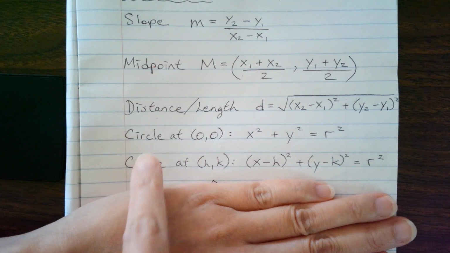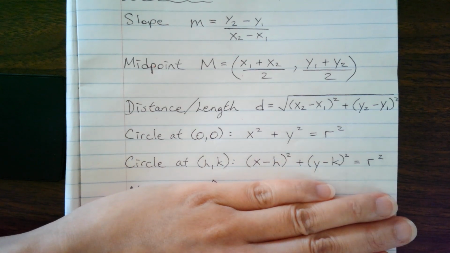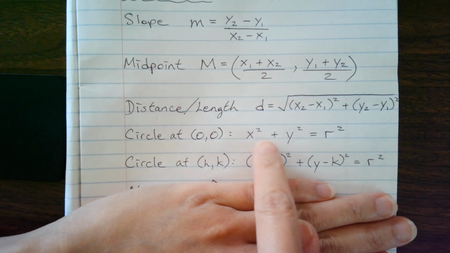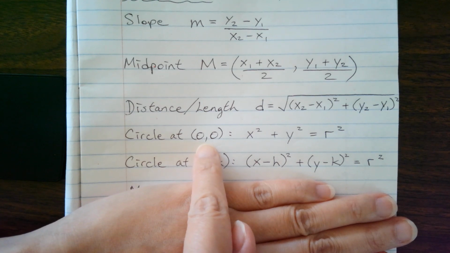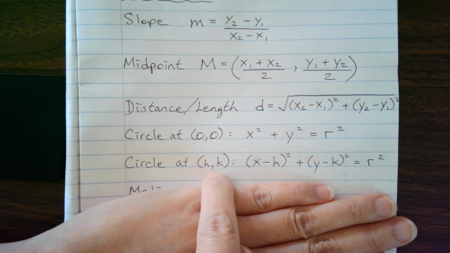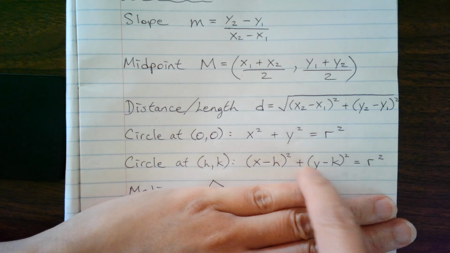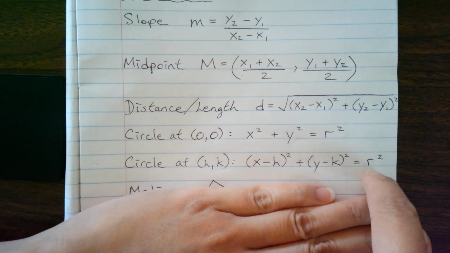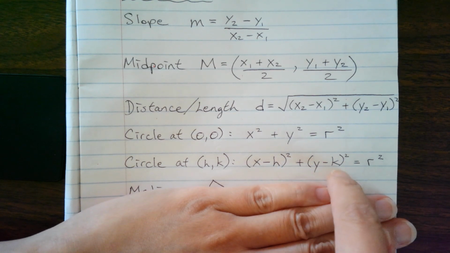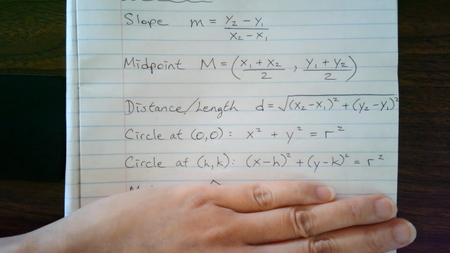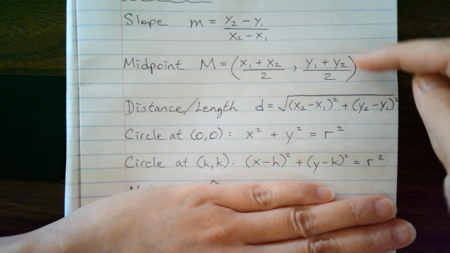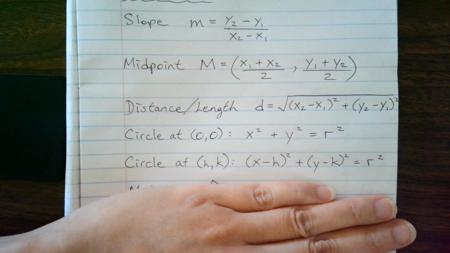Technically, we don't need to, because if it's at 0, 0, when you do x minus 0, that's just x. When you do y minus 0, that's just y. So then you get the same thing. Okay. So this formula, x squared plus y squared equals r squared, is the formula for when your circle is at center 0, 0. What if it's not at center 0, 0? If it's at center h, k, then this is your formula. Okay, and it's in the brackets. So in terms of formulas, those are the 5 that you need to know.